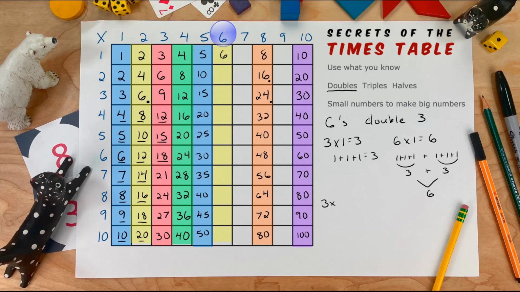We know that 3 times 2 equals 6. 2 plus 2 plus 2. We also know that 6 times 2 will be twice as much. So 2 plus 2 plus 2 plus 2 plus 2 plus 2. These give us 6, and these give us 6, and 6 plus 6 gives us 12.